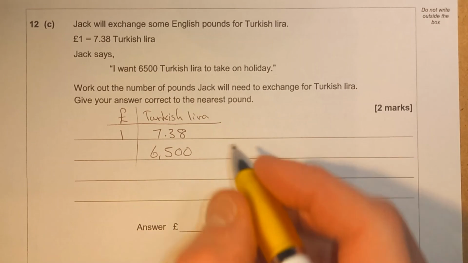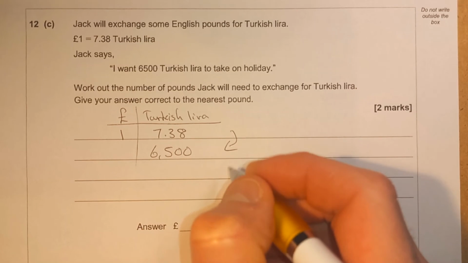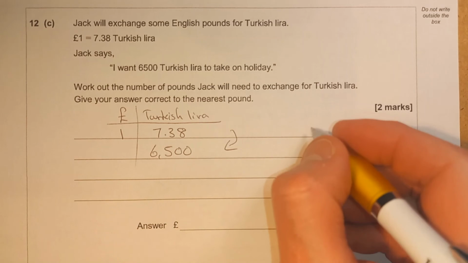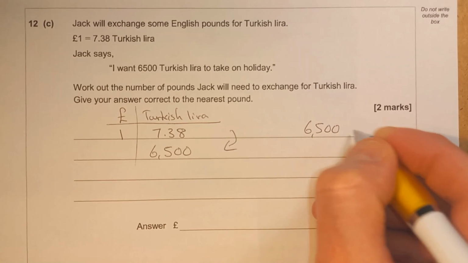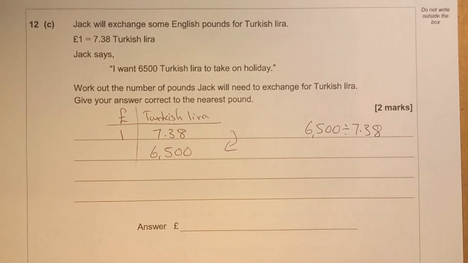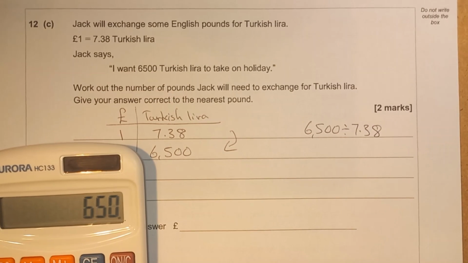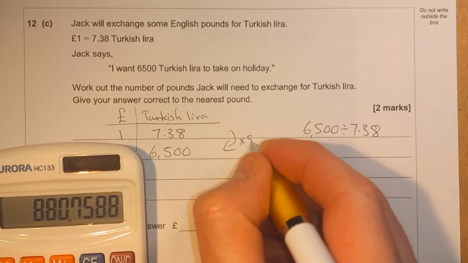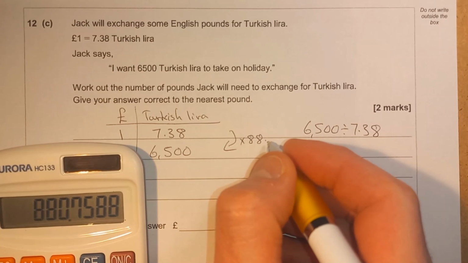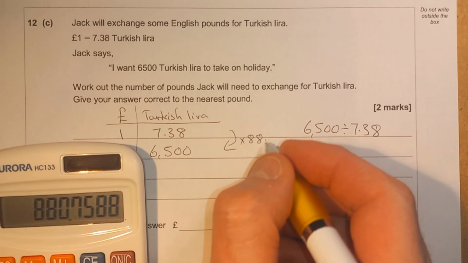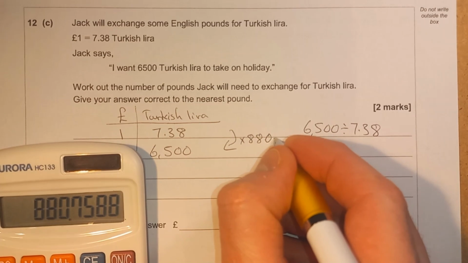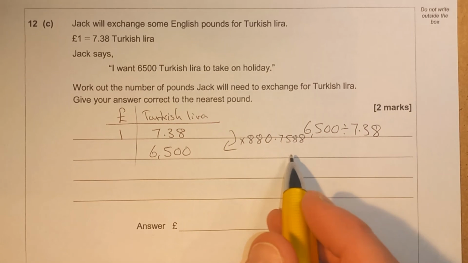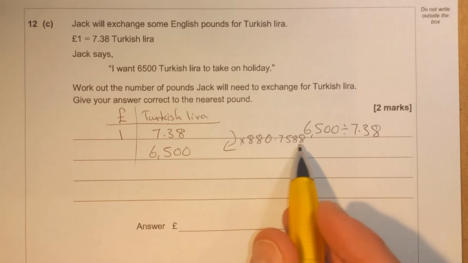So if you think of this like with ratio or proportion, what we're trying to find out is how we would get from the 7.38 up to the 6,500. And the way we'd do that would be starting with the bigger number and divide it by the smaller. So 6,500 divided by 7.38. And that gives us 880.7588.